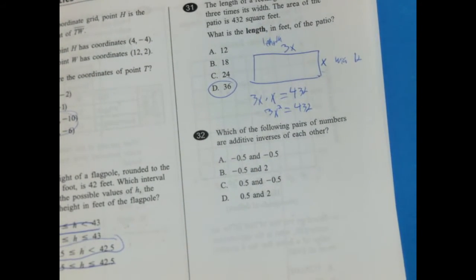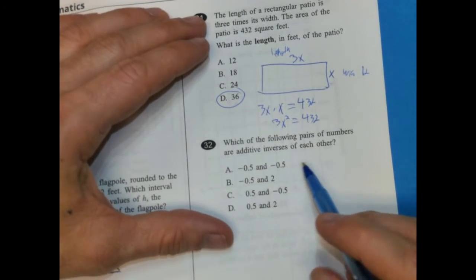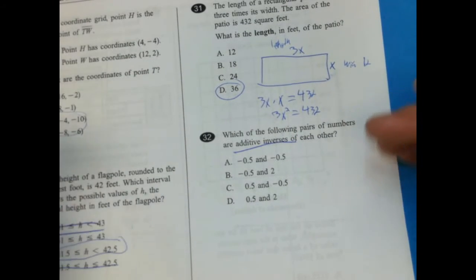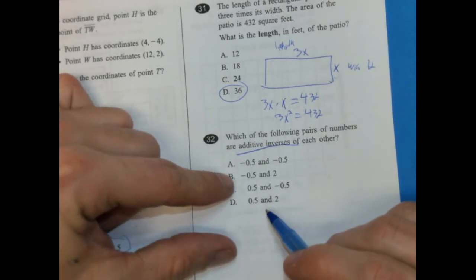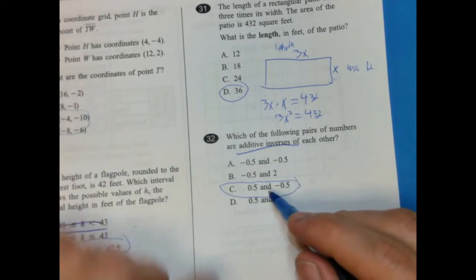This will be the last one we do. We're running out of time here. Which of the following pairs of numbers are additive inverses of each other? Additive inverses are numbers that when you combine them you get 0. So this would not give you 0. This is the only combination that gives you 0. Therefore, they are the additive inverse.